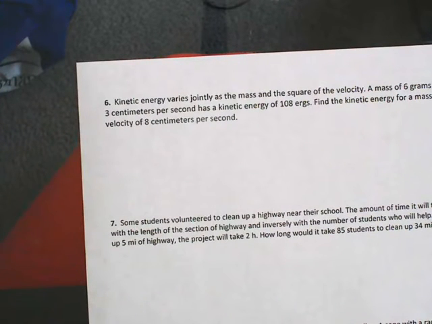Kinetic energy varies jointly as the mass and the square of the velocity. The mass of 6 grams and the velocity of 2 centimeters per second have a kinetic energy of 108 ergs. Find the kinetic energy for a mass of 15 grams and a velocity of 8 centimeters per second. Okay, so this one's pretty complicated. But again, it's the same thing. It's just that we have a lot of variables here.